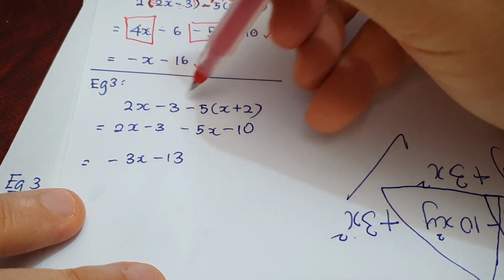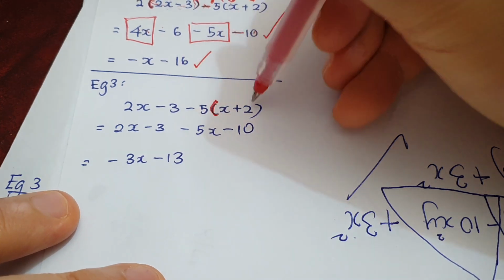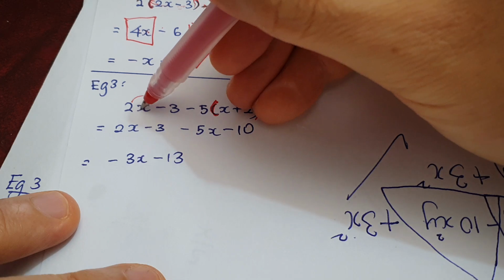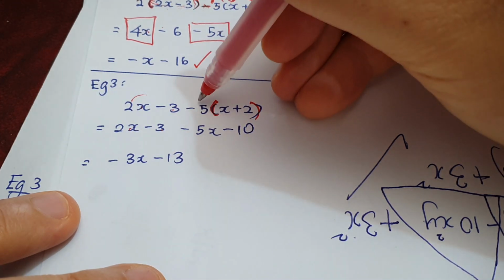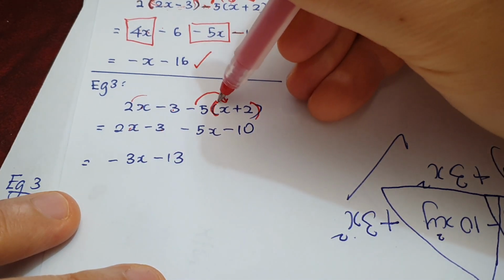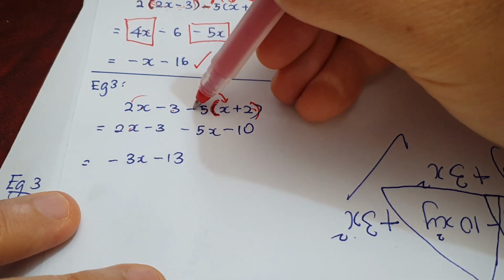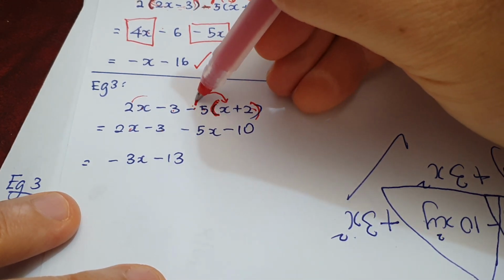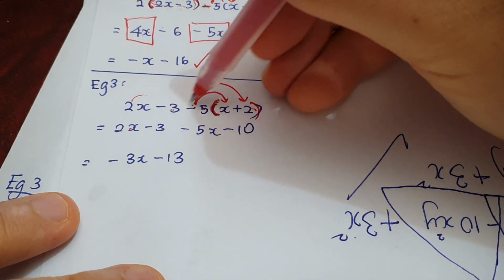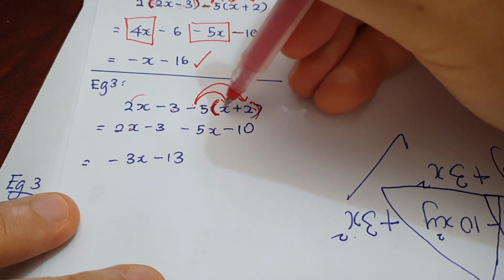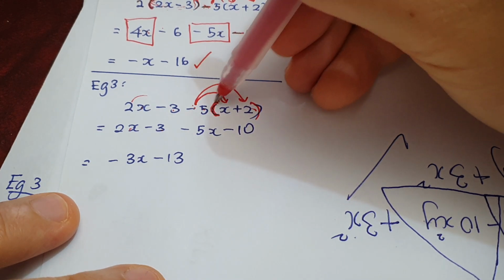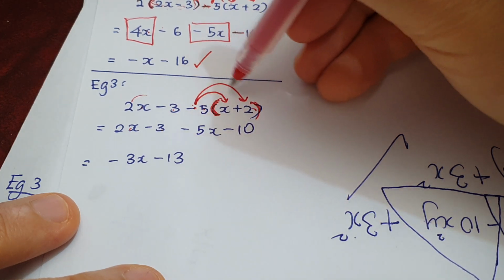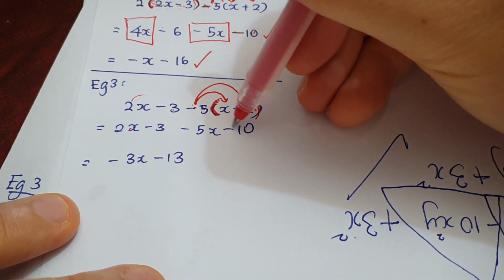Okay, last one already. Now, you notice here there's a bracket here, but there's no bracket here. So do you need to times here? No need. This one just leave it. This one, then you need to times. Why? Because it's just beside the bracket. So things that are just beside the bracket, shake hand and shake hand. It's like one friend getting to know these two who are in this bracket. Okay, so minus 5 times x is minus 5x. Minus 5 times 2 is minus 10.